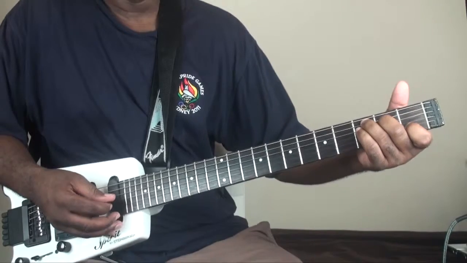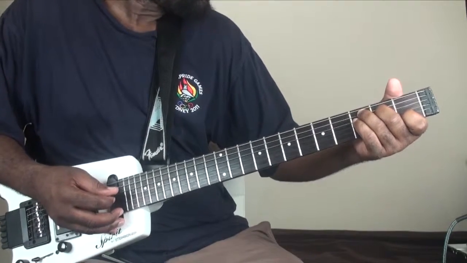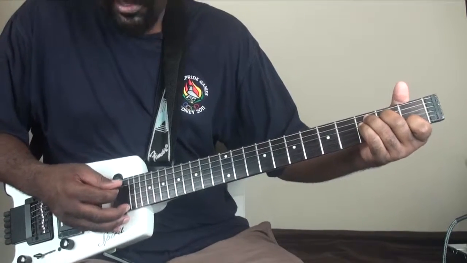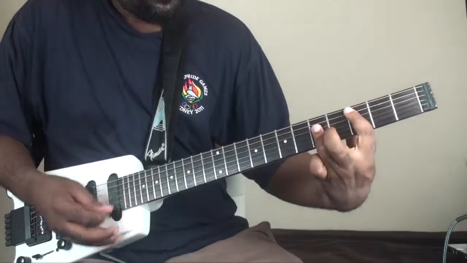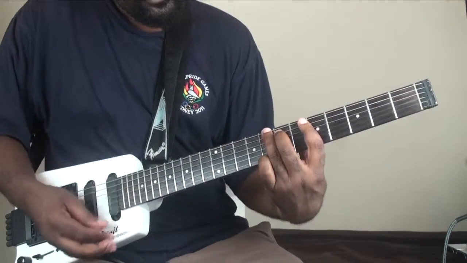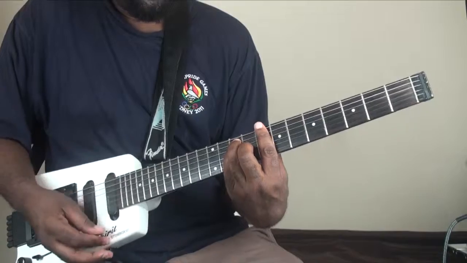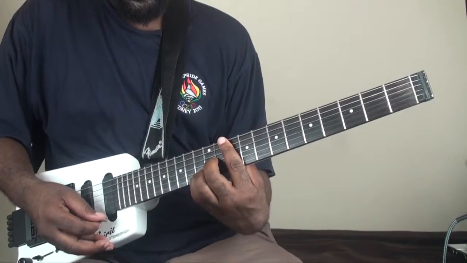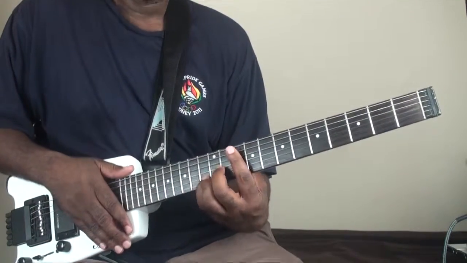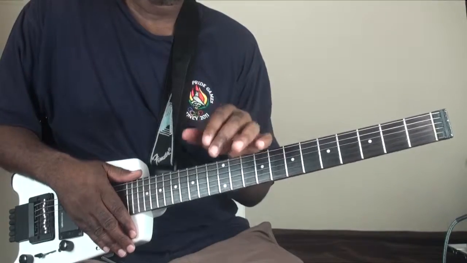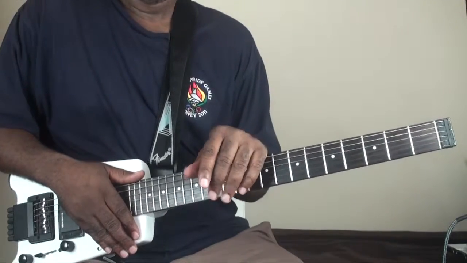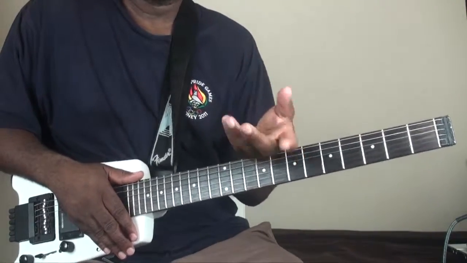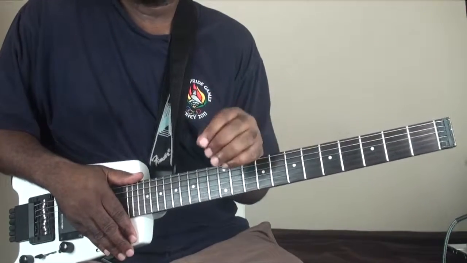So if we're talking in terms of shapes, C, A, G, E, D, CAGED system, hence CAGED system. That's where the word comes from. And you're playing the same chord using different shapes. That's where the word CAGED comes from.